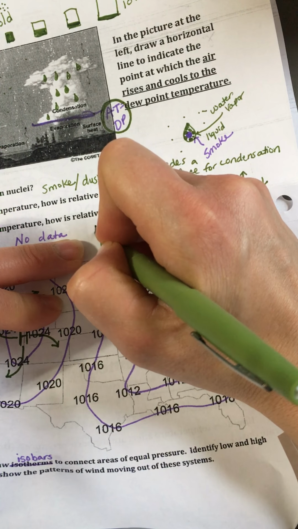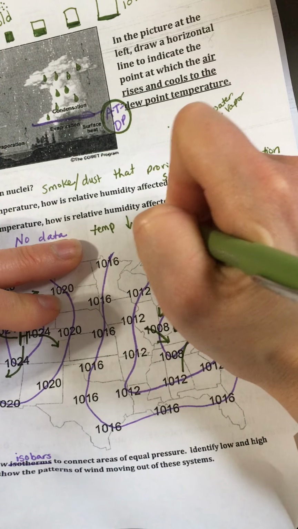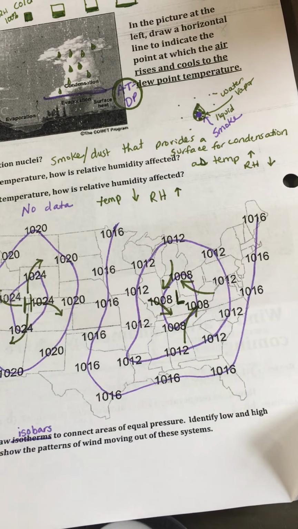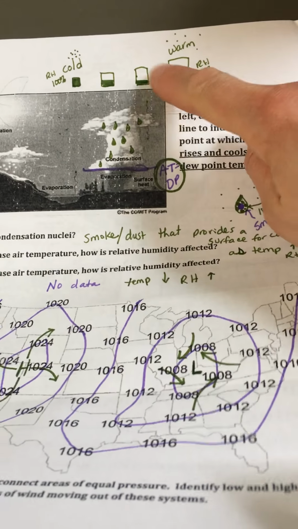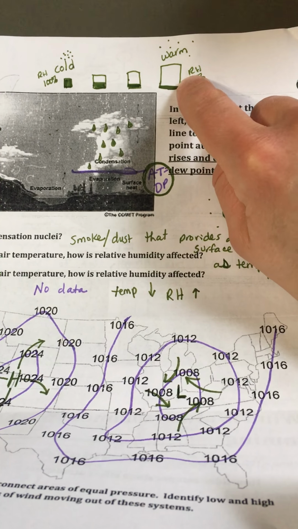Well, if temperature decreases, relative humidity is going to increase. There's that inverse relationship you see again. All right, so there's the inverse relationship. As we decrease our temperature, our relative humidity goes from really small to much, much higher.